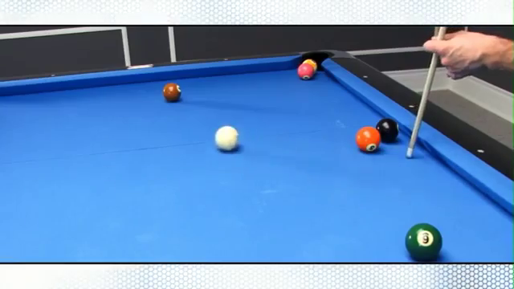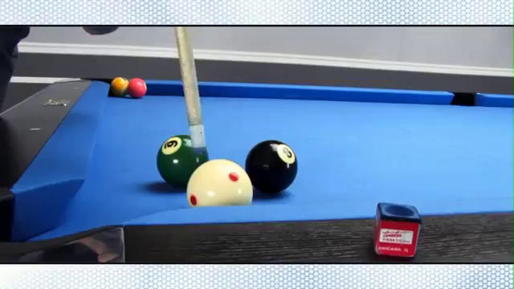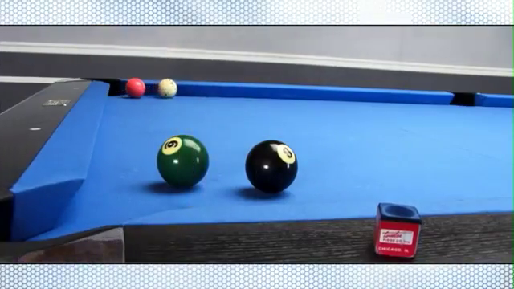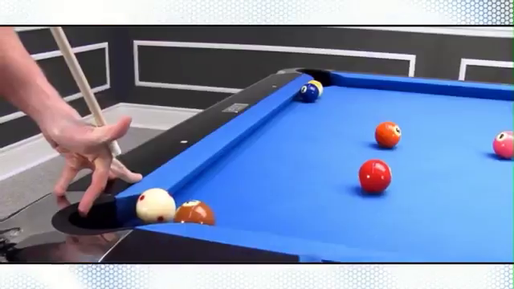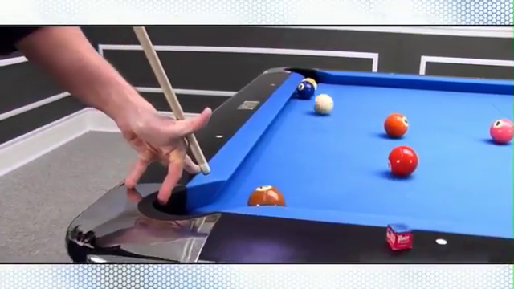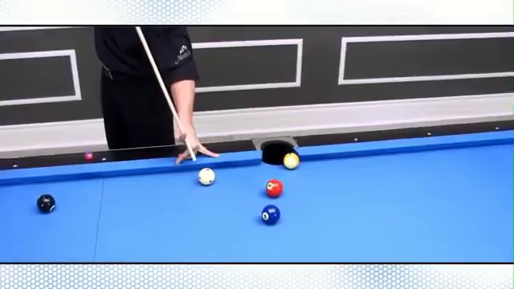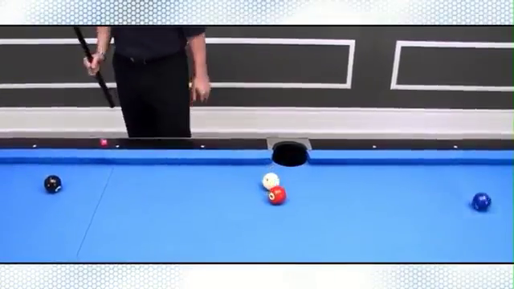The drawback with using the masse is the sheer number of factors that need to be taken into consideration. Many players feel that the shot is too unpredictable and should be avoided. With so many alternatives, it's often best to use a jump shot or a dependable kick shot.